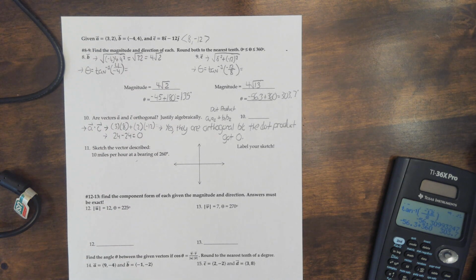And then recall how they are parallel, right? You must be able to take one of the components and multiply them by a scalar to get the second component. Okay.